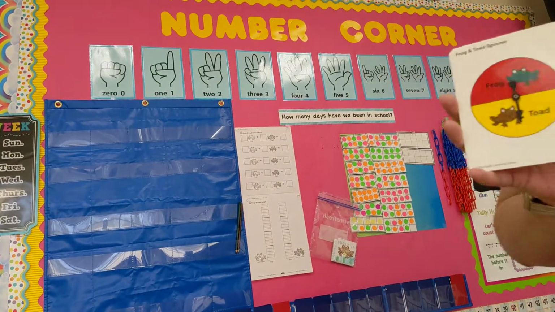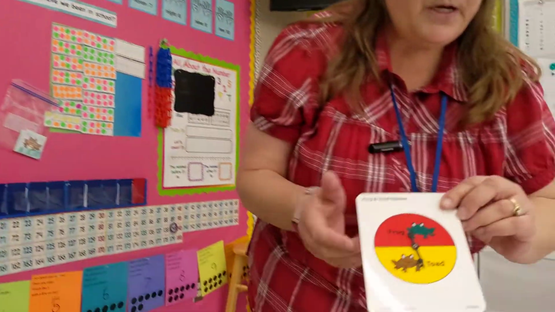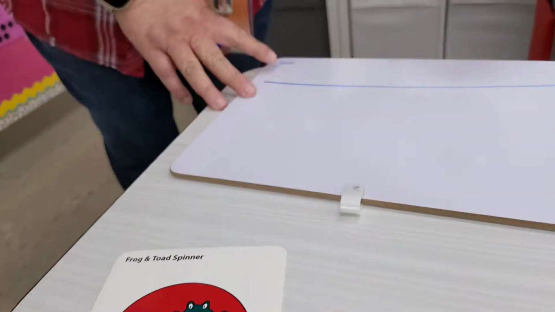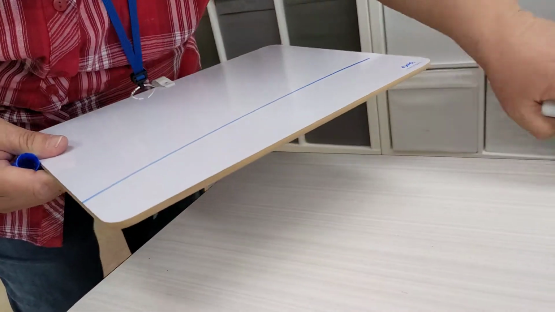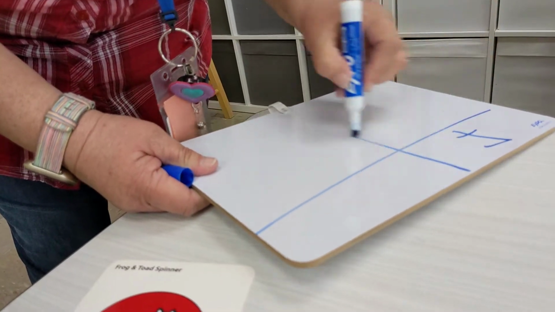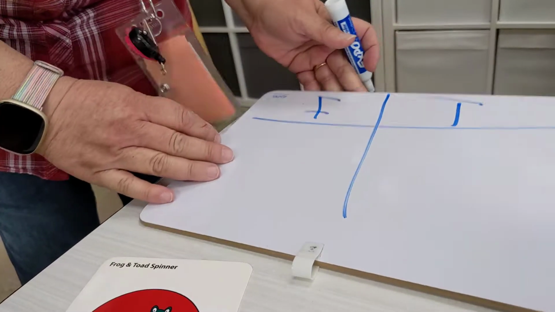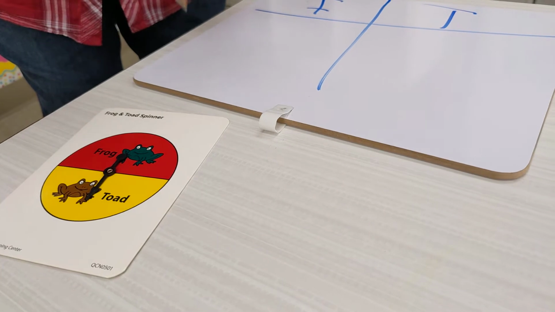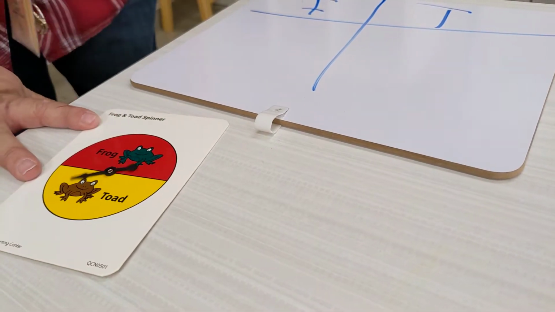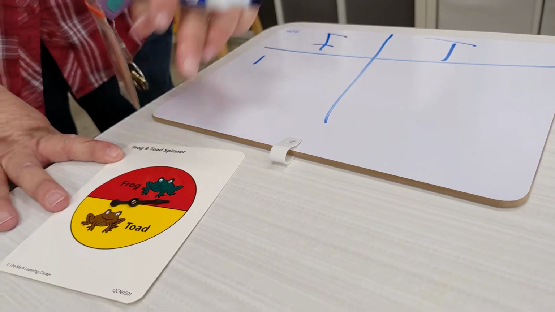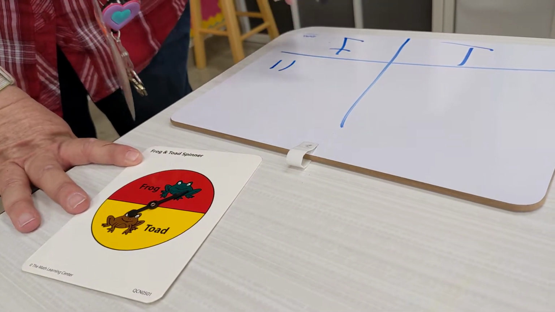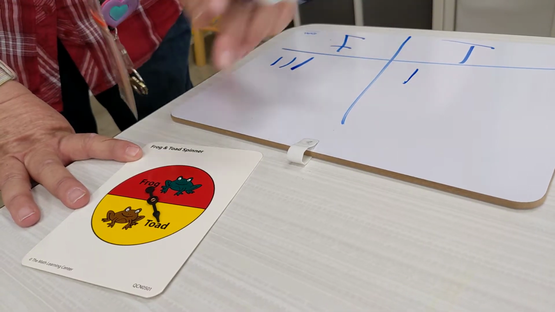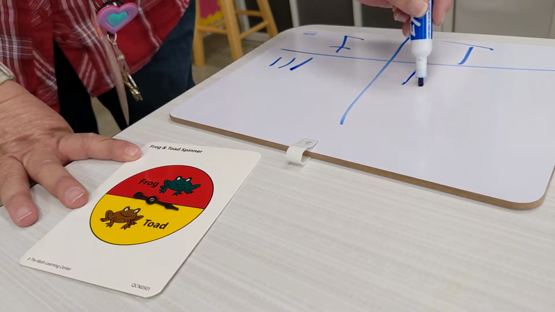So we're going to come over here, and I'm going to spin my spinner 10 times. And on the top over here, I'm going to write, whoops, I'm going to have to clean that up. I'm going to write frog and toad. So every time I get frog, I'll make a mark. Every time I get toad, I'll make a mark. Okay, you guys help me count. Here's number 1. Ooh, frog. 2. Frog again. 3. Frog again. Toad. There's 5.